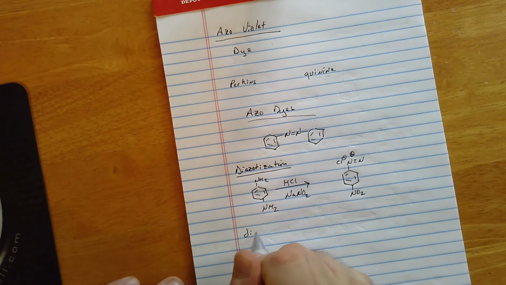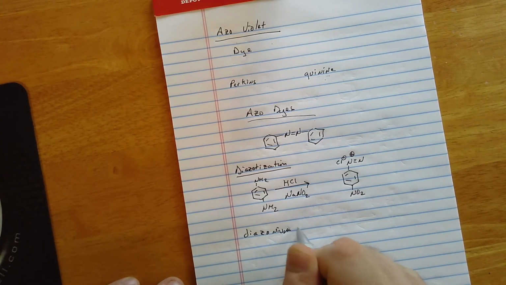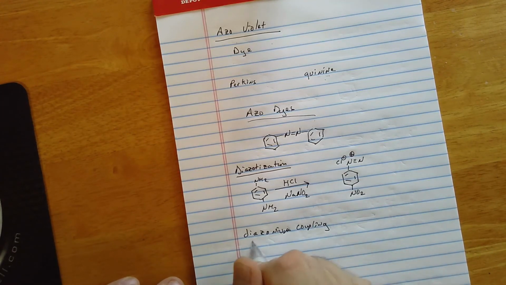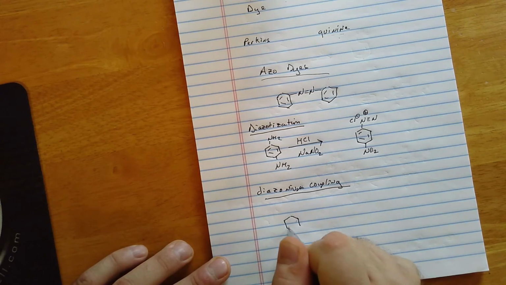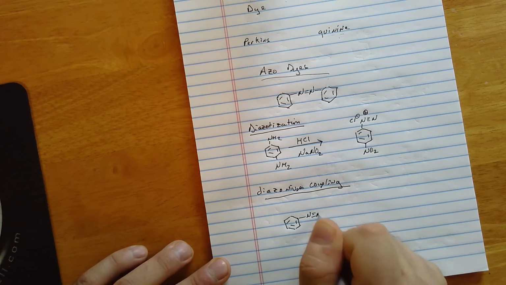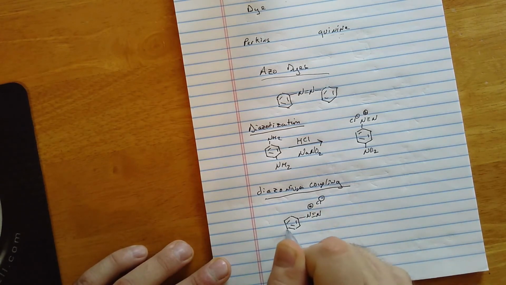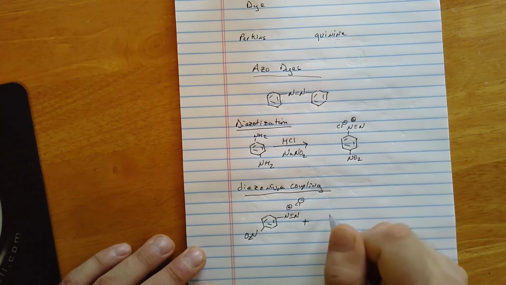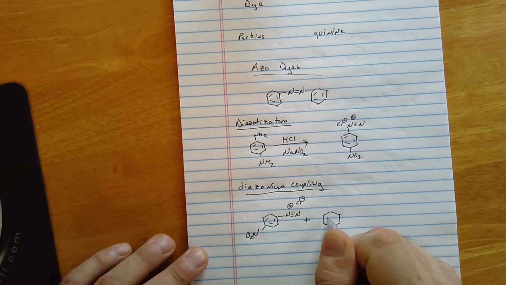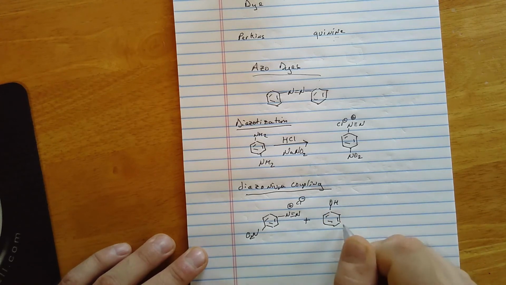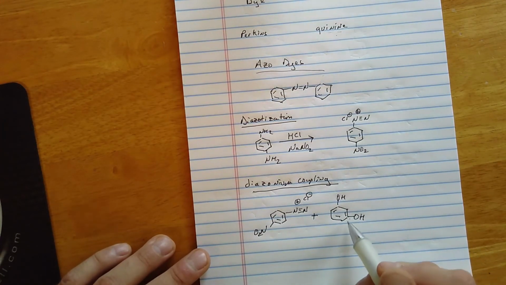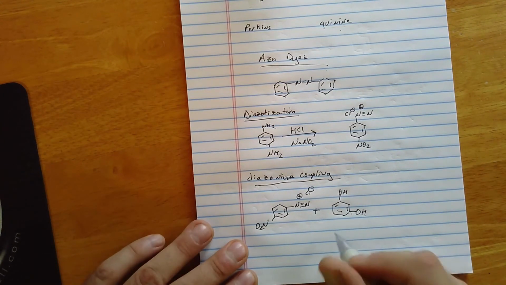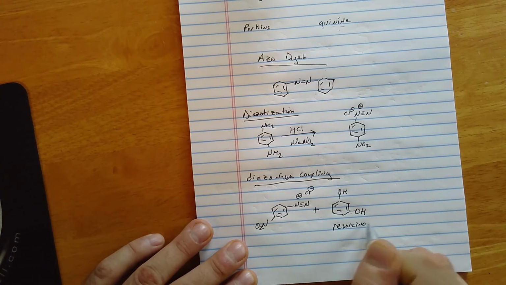Then you do the second step of azo dye synthesis, which is called diazonium coupling. In essence, this is an electrophilic aromatic substitution reaction. So we take our diazonium salt, and you add to it your second aromatic molecule, which for us is resorcinol. It's also known as 1,3-dihydroxybenzene, and it is also sometimes called 3-hydroxyphenol. So multiple names. Its common name is resorcinol.